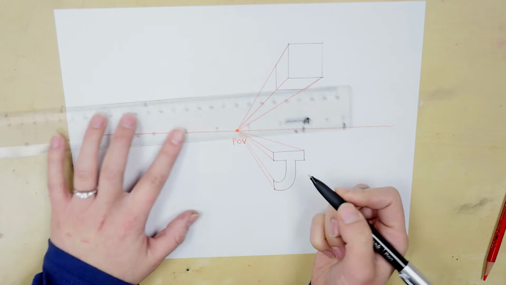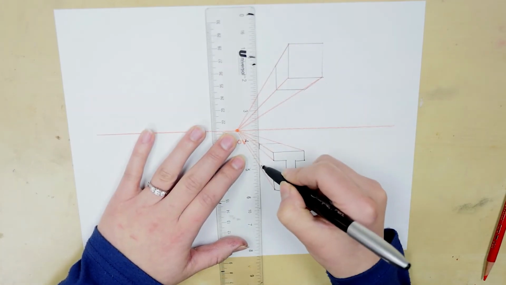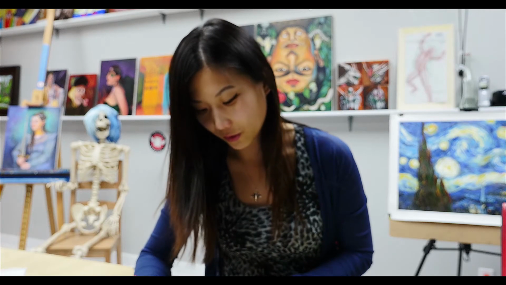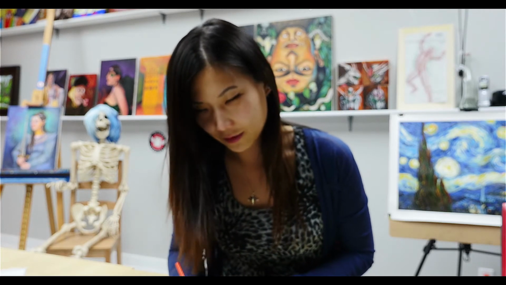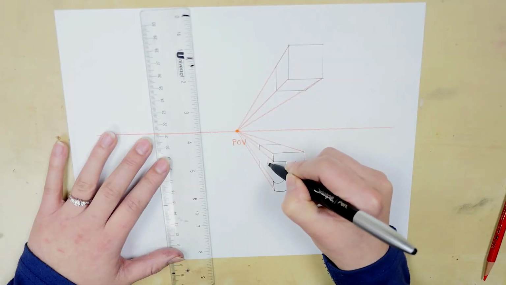Next, I'm going to find the end of the J to give it the illusion that it's going back into space. In terms of the curve, you sort of have to make your best guess, but it's going to be the same curve but slightly smaller.